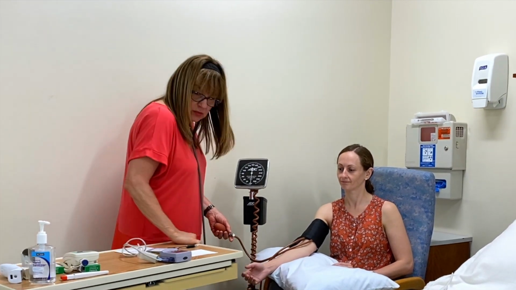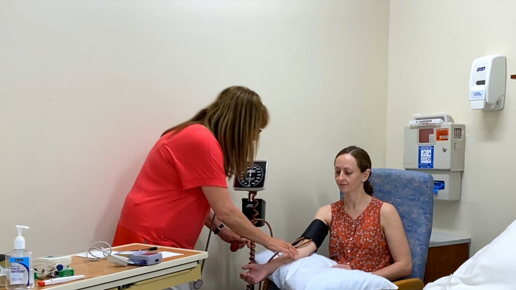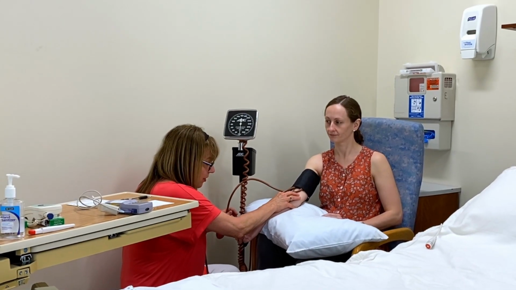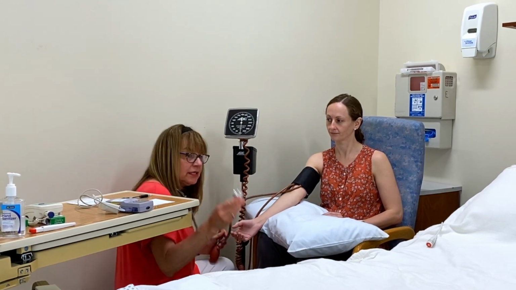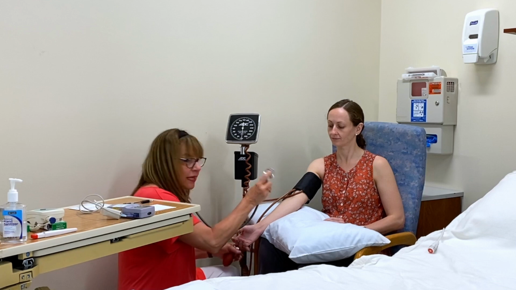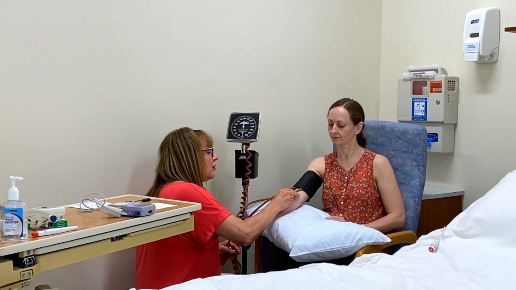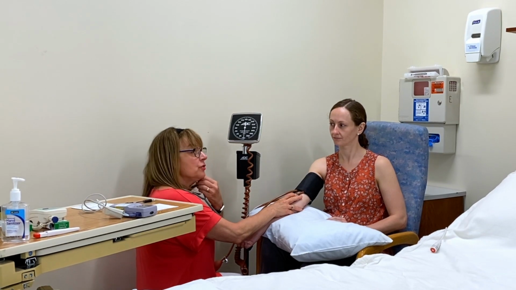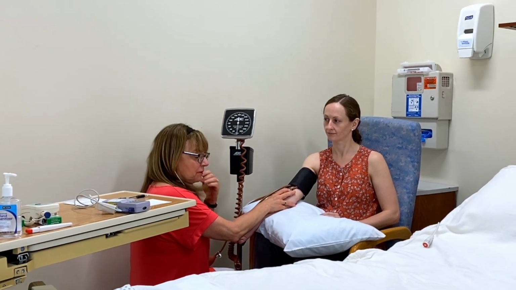Okay? So what I'm going to do now is palpate her brachial artery. I'm going to take my stethoscope, which amplifies sound, and place it over her brachial artery. Then I'm going to inflate the cuff.